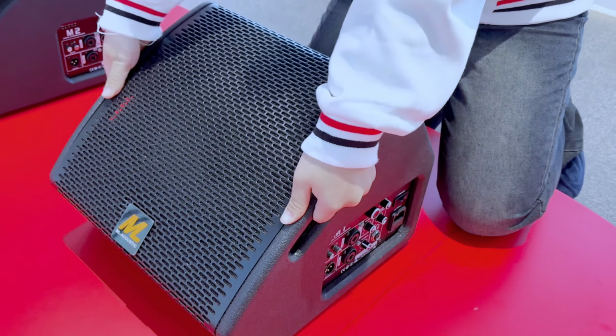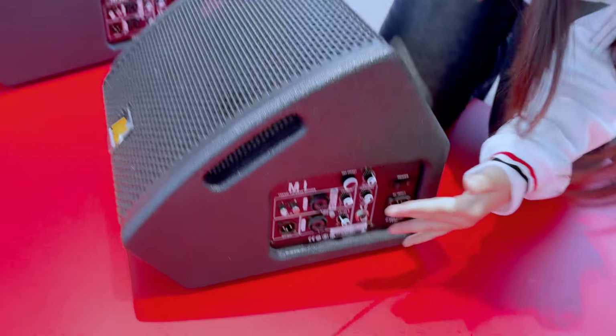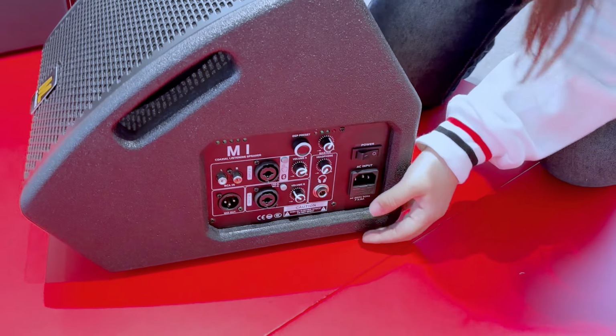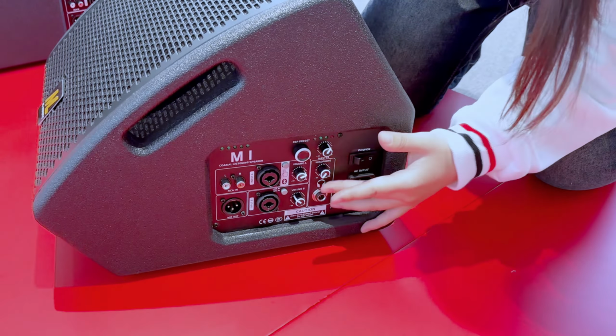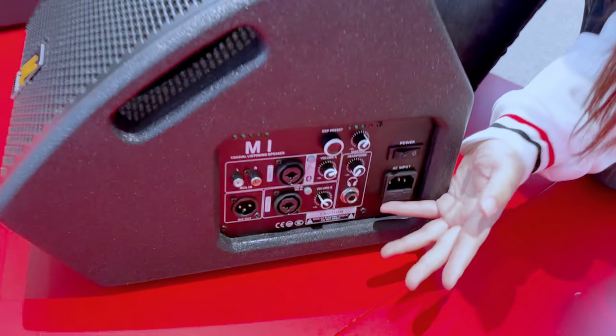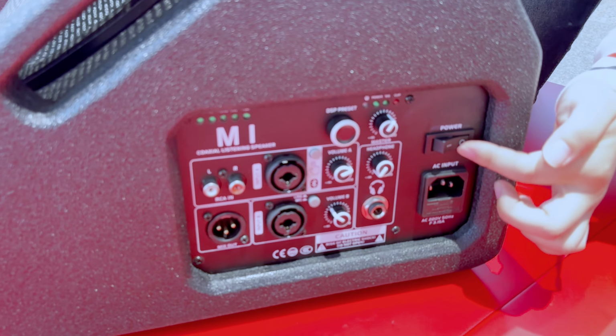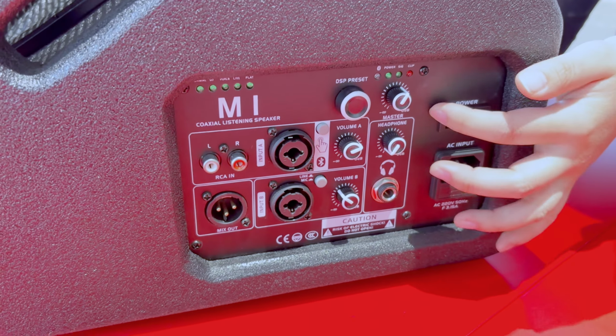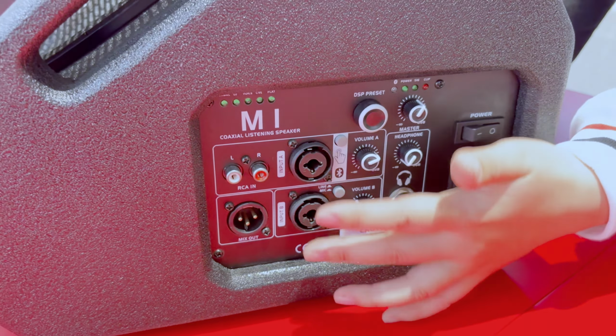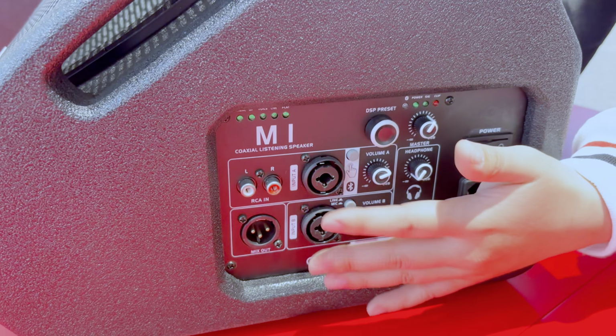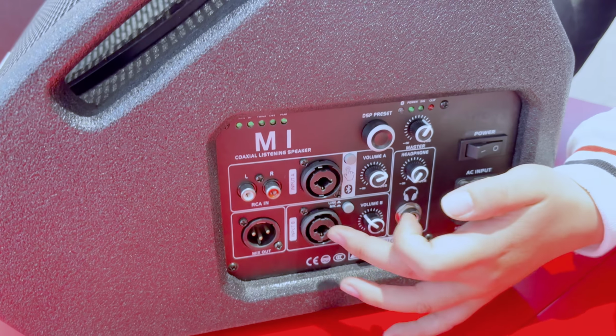You can see the side panel here is very versatile. It has many functions. Basically, we have the power on and off button here, and also the speak out here. The function of speak out is to input the audio.